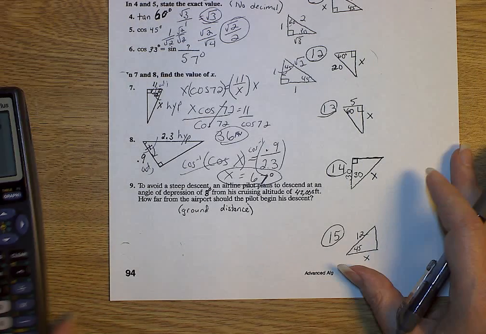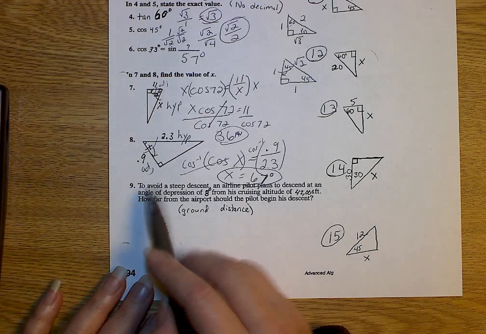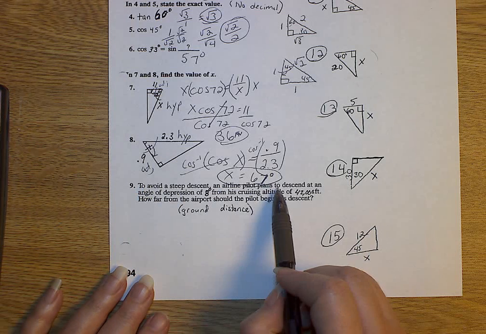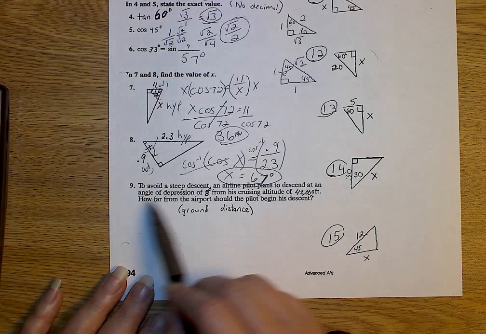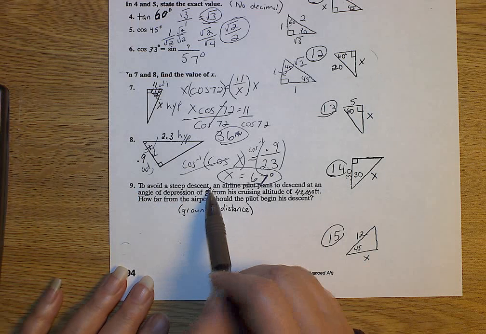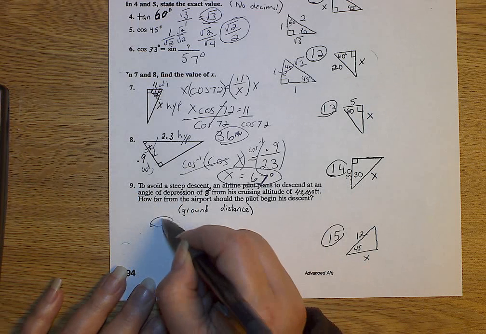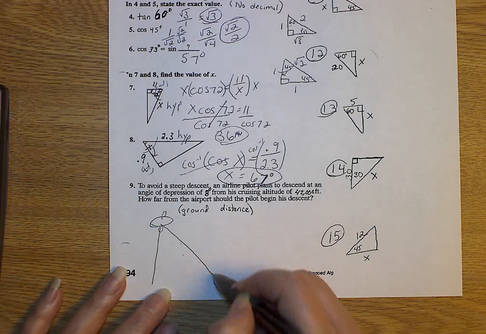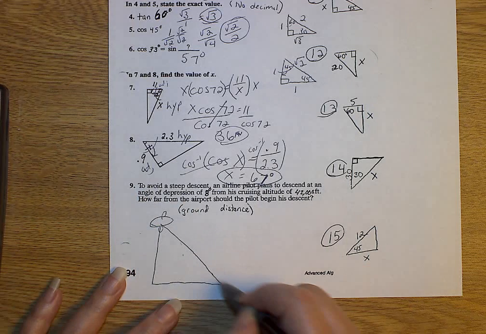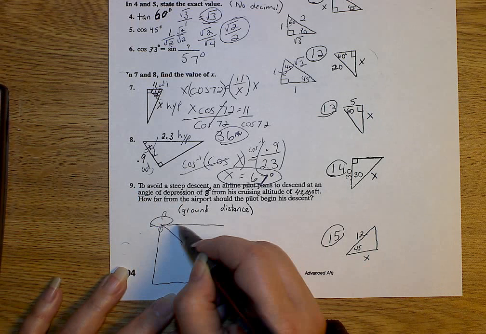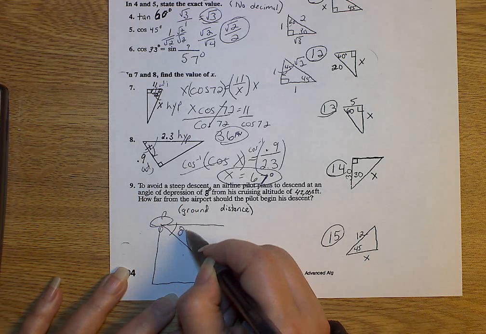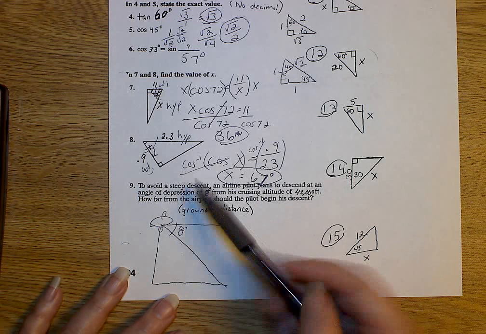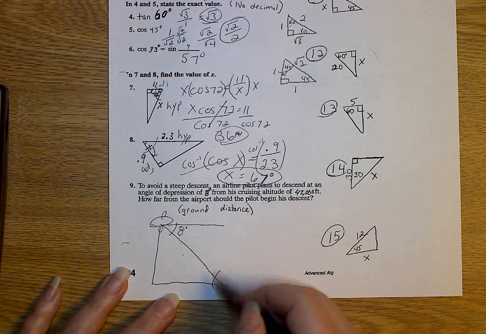Number 9. So to avoid a steep descent, the airplane pilot wants to descend at an angle of depression of 8 degrees. So he's flying up in the air, and he wants to have an angle of depression of 8 degrees. So this one is equal to which angle? This one down here, the angle of elevation.